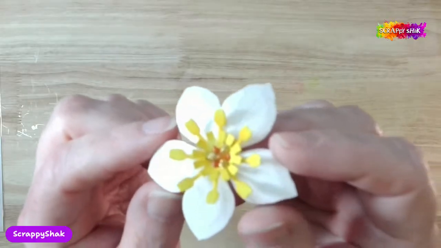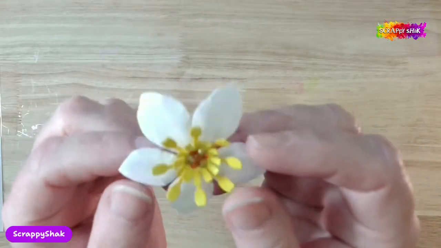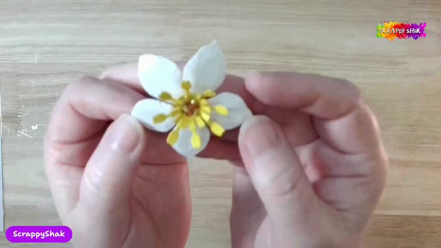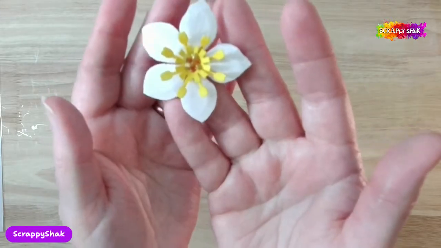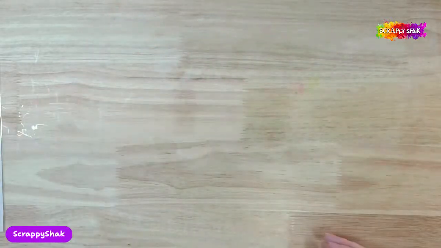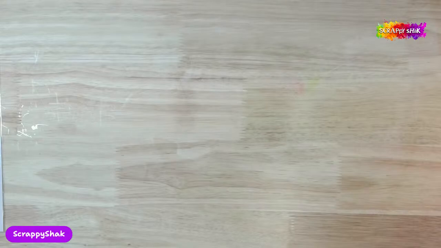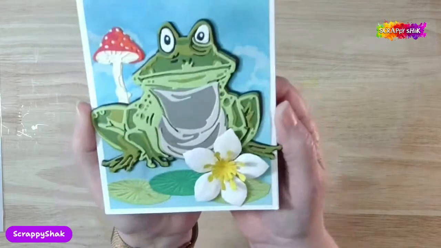My daughter came in and saw these and she was like, Mom, it looks like a flower that should go on a lily pad. Well, in one of the world's great ironies, I was in the process of making her a frog birthday card because her birthday is tomorrow. And Goblin, baby Goblin, if you are on here, shut your eyes. All right, so here's her birthday card.